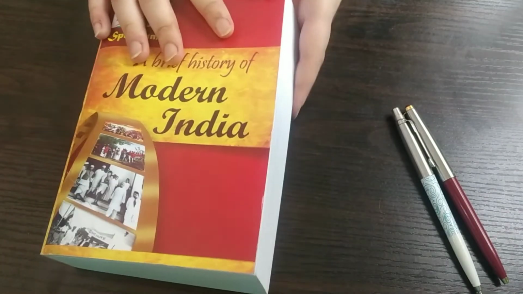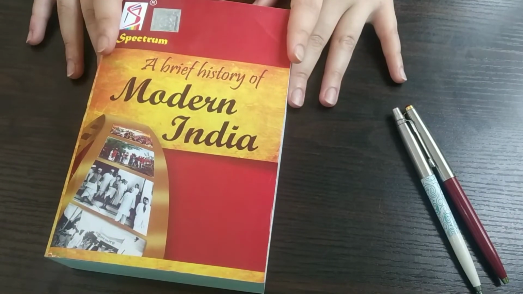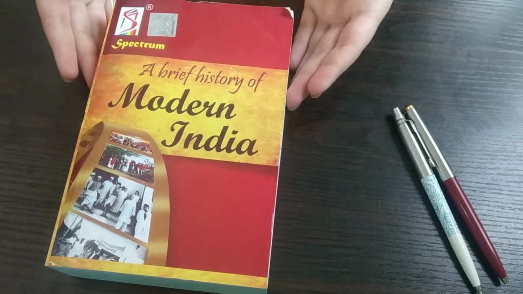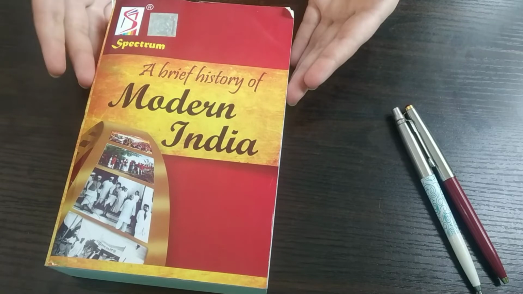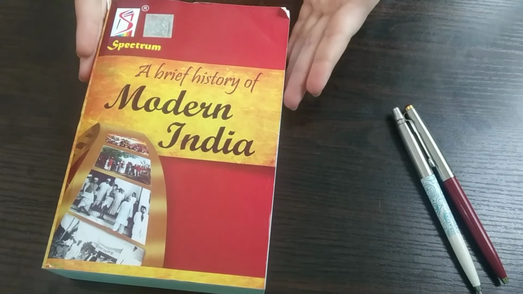You need to do multiple revisions, and after that this book is the only book that you need for the modern part, because we have all seen that in UPSC there are a maximum number of questions from this very book, so you need to go through this book as well.